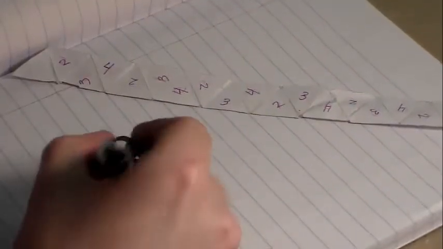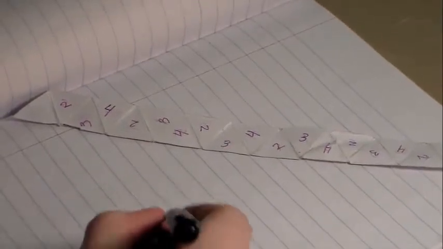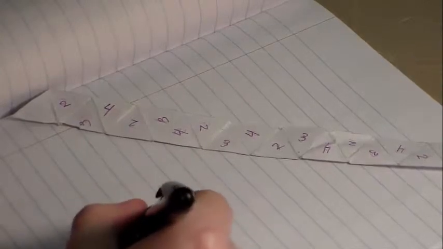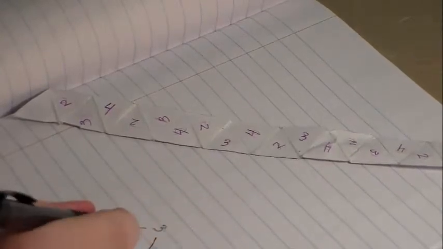Okay, I will now draw the mapping of the 6-sided flexagon. We will start with the core of 2, 3, and 4.